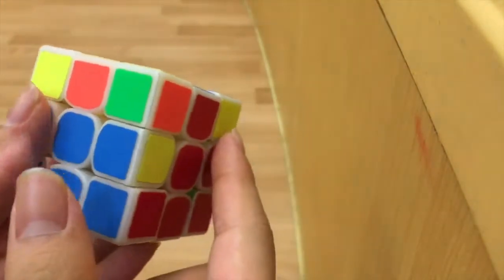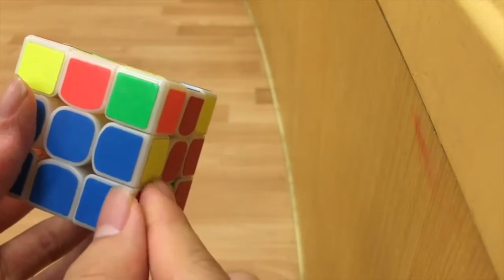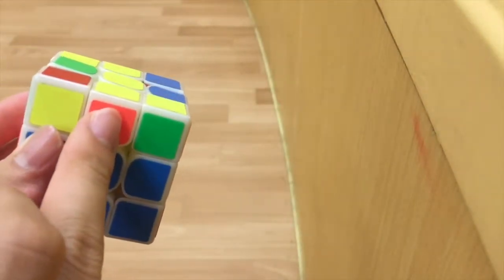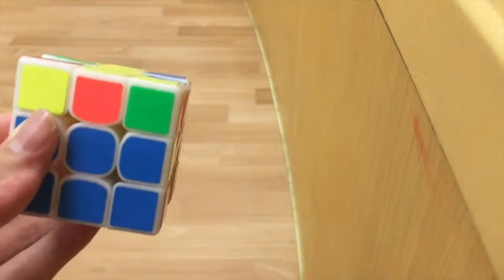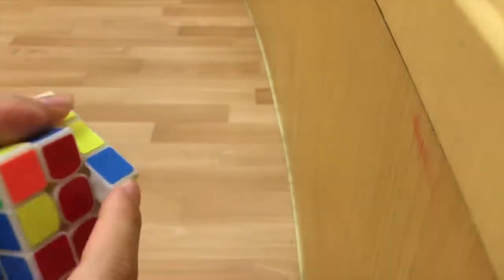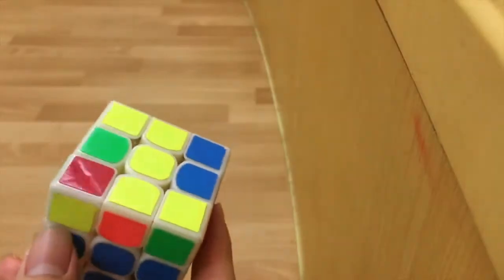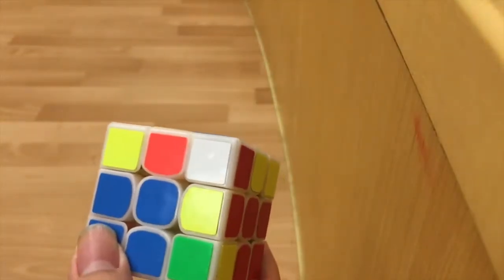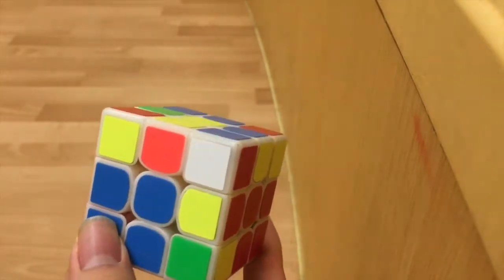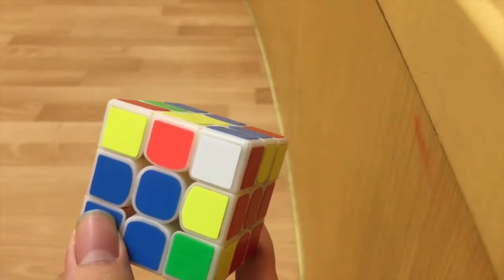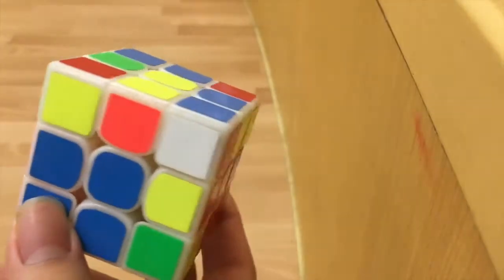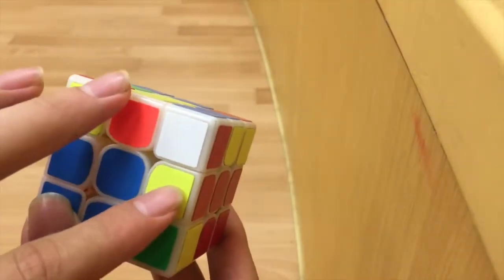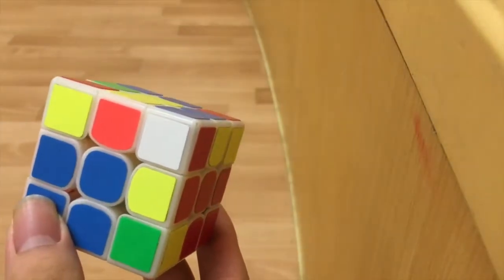So the third layer edge comes to the second layer, and the second layer edge goes to the third layer. That means the corner-dealing algorithm we used in the first layer also has an extra effect when we do that: it exchanges the positions of the edges from different layers.